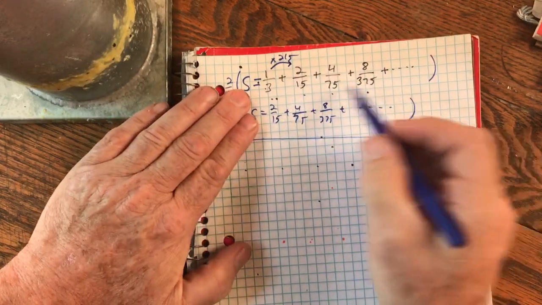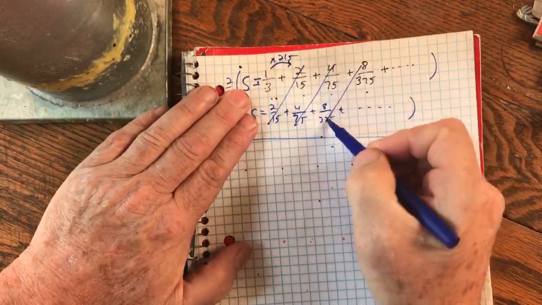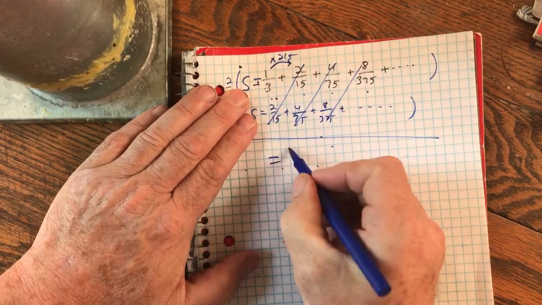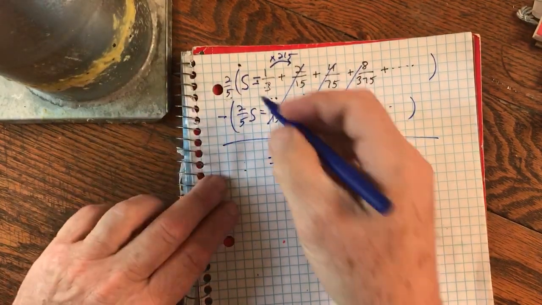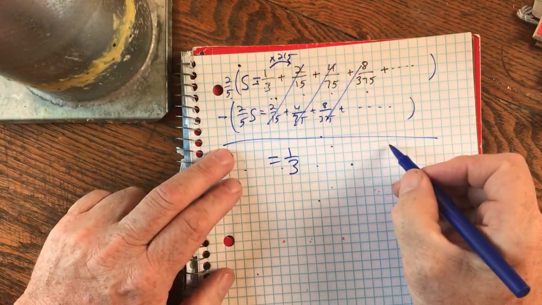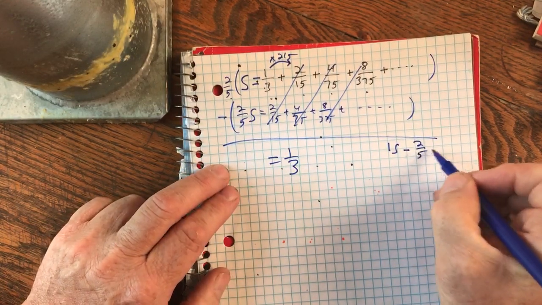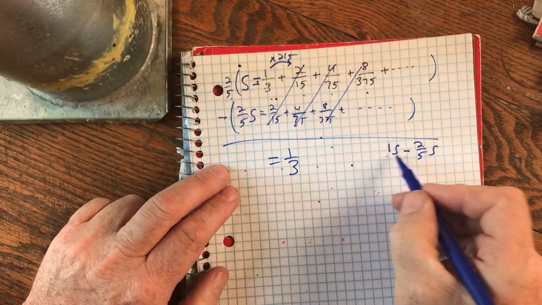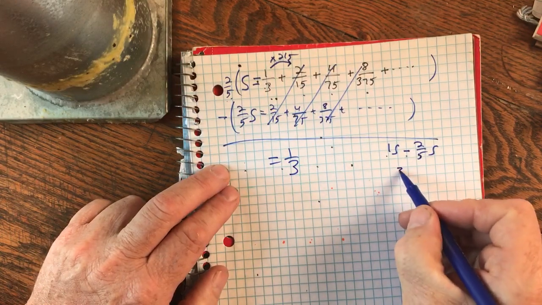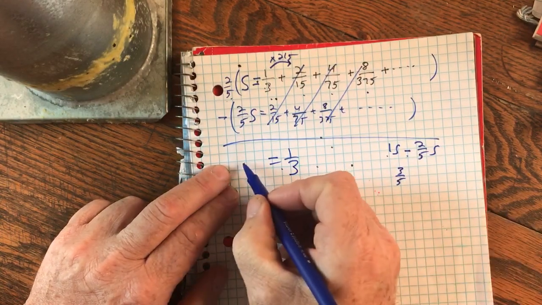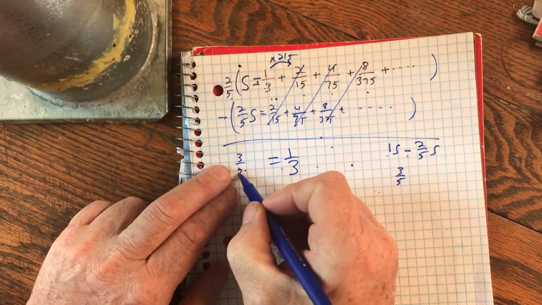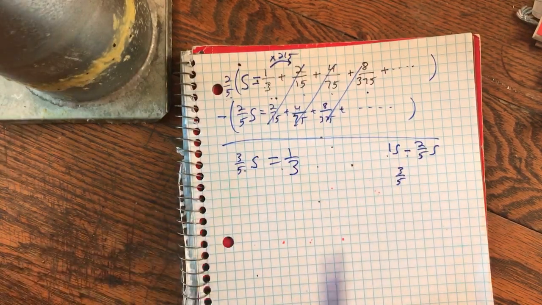On the right-hand side, everything cancels except for the 1/3. On the left-hand side, we have 1s minus 2/5 s. Well, 1 minus 2/5 is 3/5. So the left-hand side is 3/5 s.